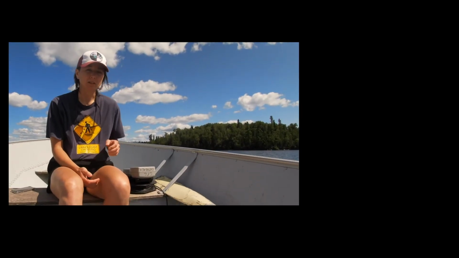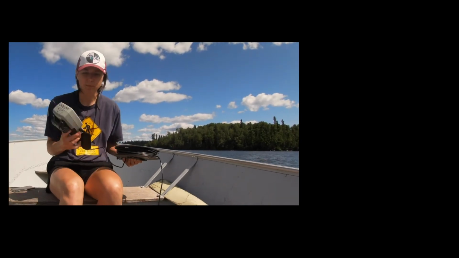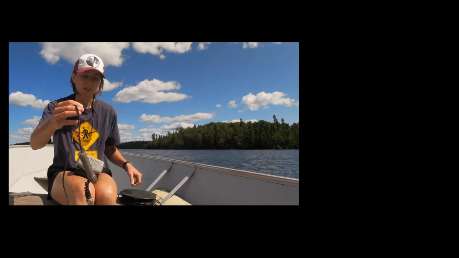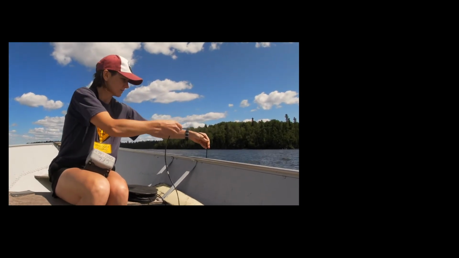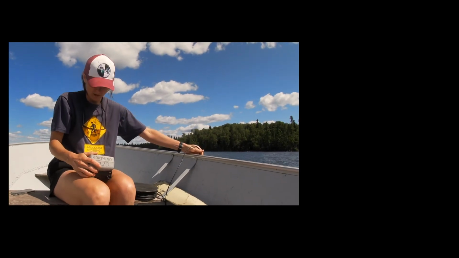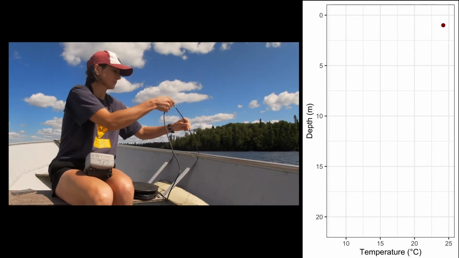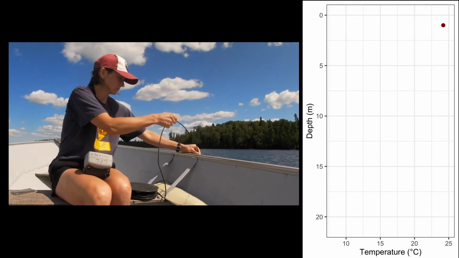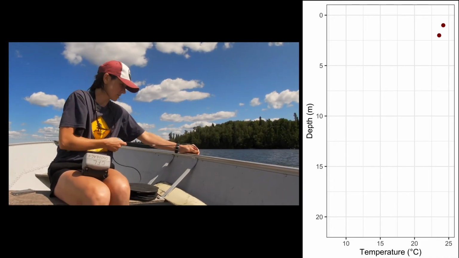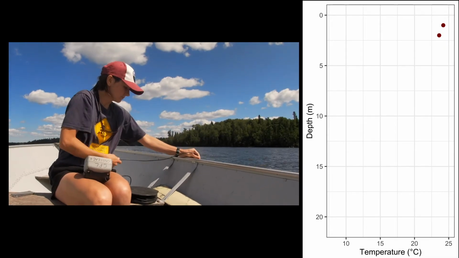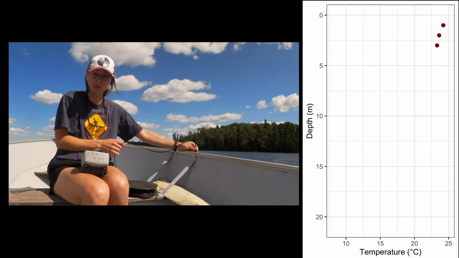Let's take a temperature profile. I have with me a temperature logger, which consists of an instrument that has a readout of temperature, and a temperature sensor, which we're going to put into the lake. So let's get started. The temperature at 1 meter depth is 24.2 degrees Celsius. At 2 meters depth, it's 23.6 degrees Celsius. At 3 meters, it's 23.3 degrees Celsius.